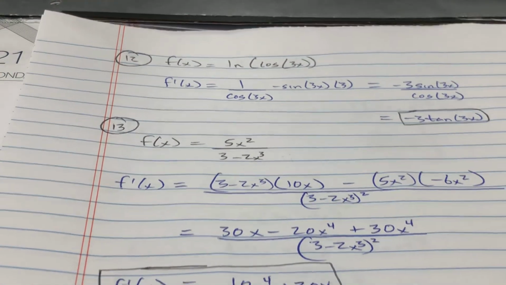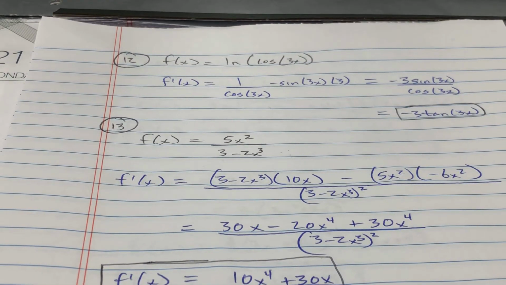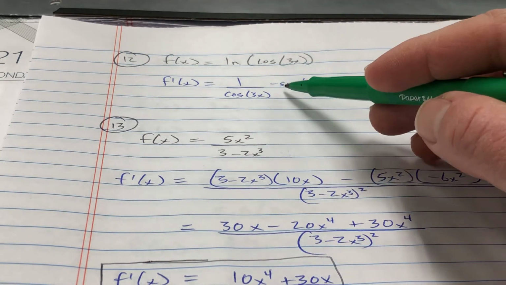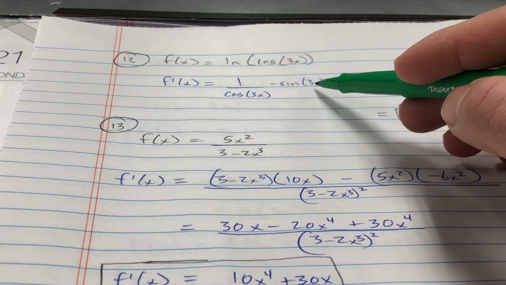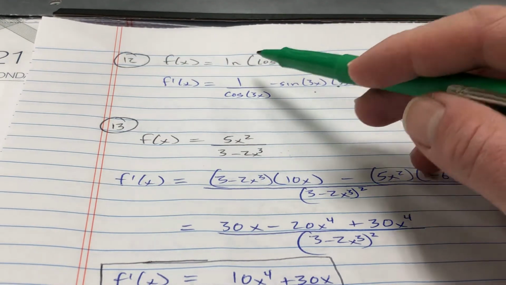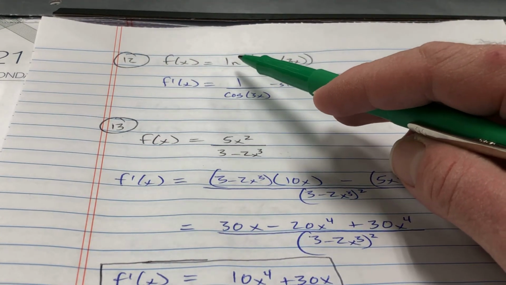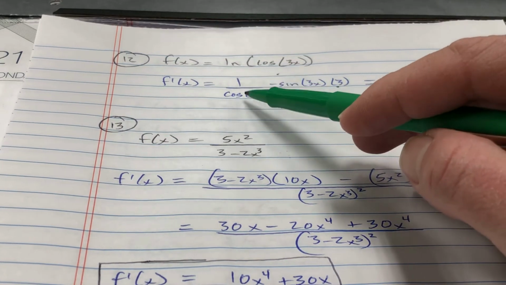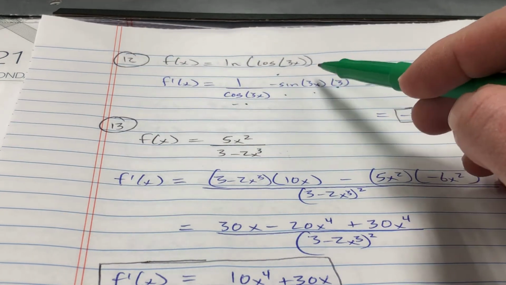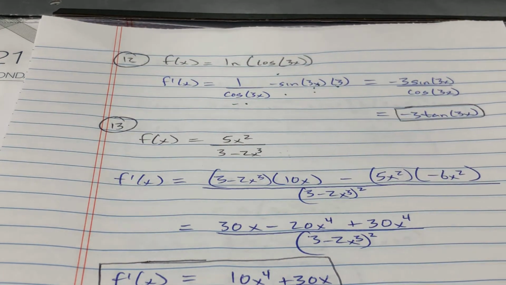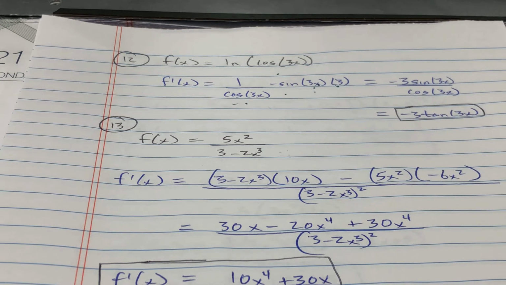Number 12, we have natural log u again, 1 over u times the derivative of u with respect to x. So 1 over cosine 3x. Then I need to take the derivative of cosine 3x. Derivative of cosine would be negative sine of my angle. Then I need to take the derivative of my angle with respect to x. Derivative of this angle is 3. So again, take the derivative of natural log. So 1 over this. Then I need to take the derivative of this with respect to x. And the derivative of cosine is negative sine of my angle. I need to take the derivative of my angle. 2 different ways to write that. All right.